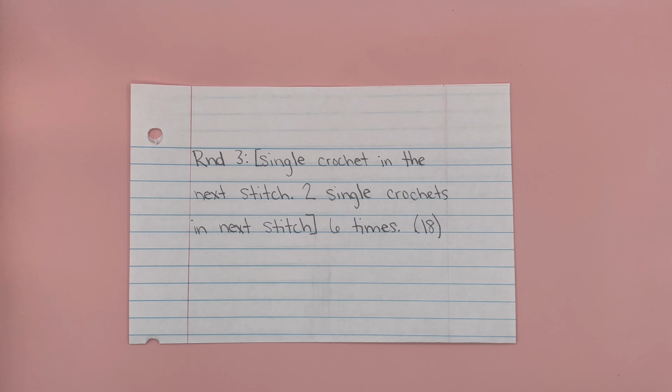When you hit the second bracket, you'll see a number of how many times you need to repeat that specific sequence. The last number we see is in parentheses. This number signifies the total number of stitches in that specific round.